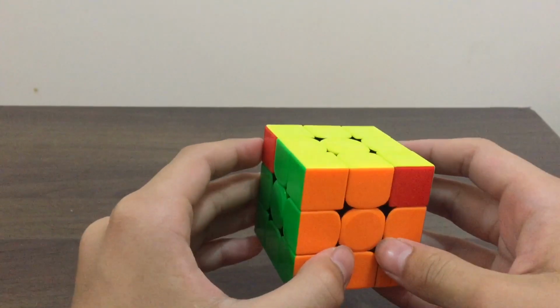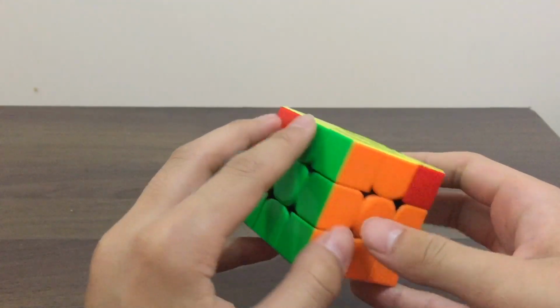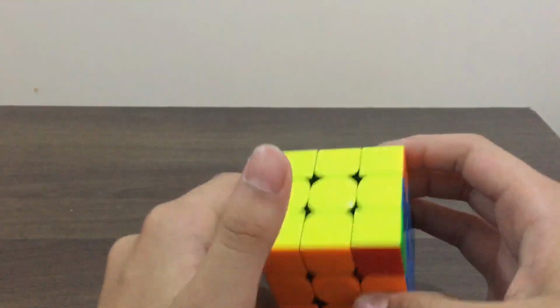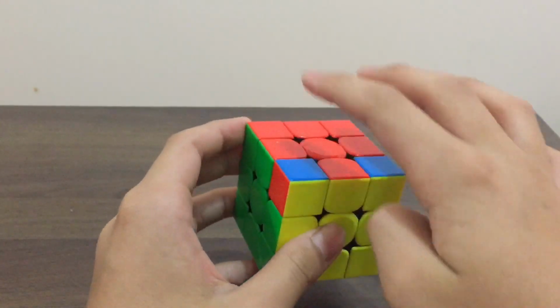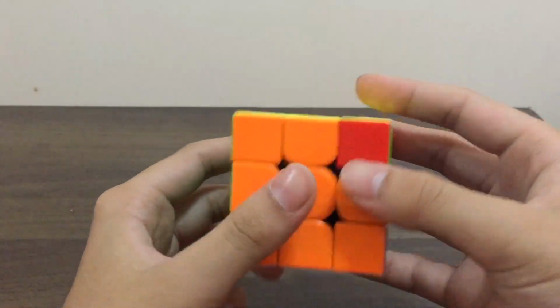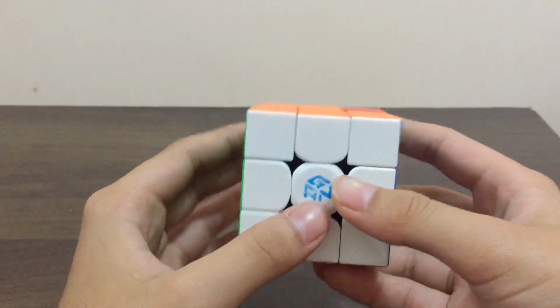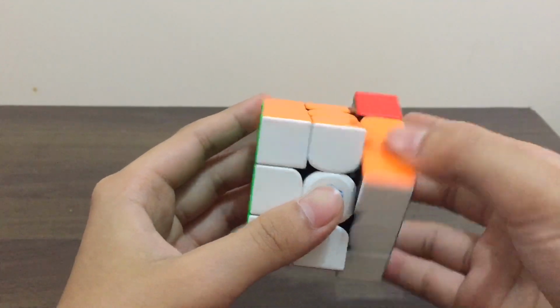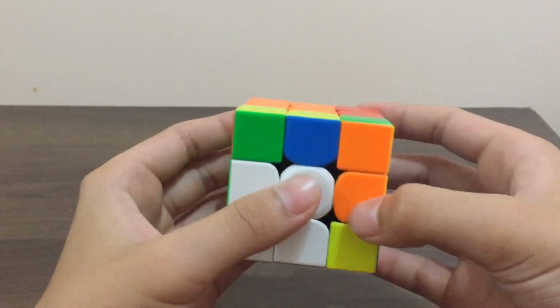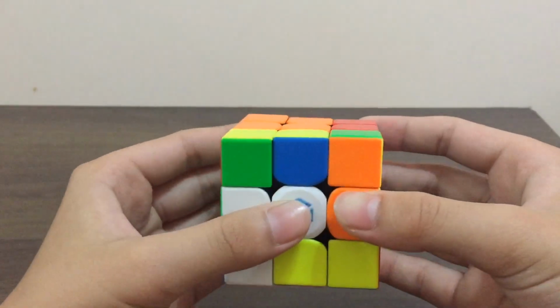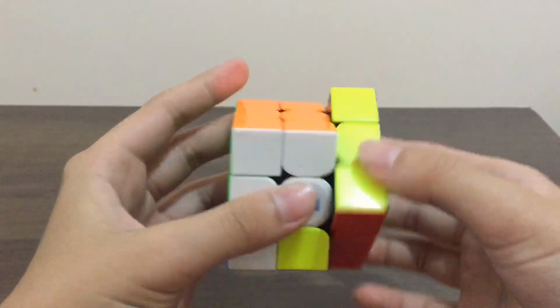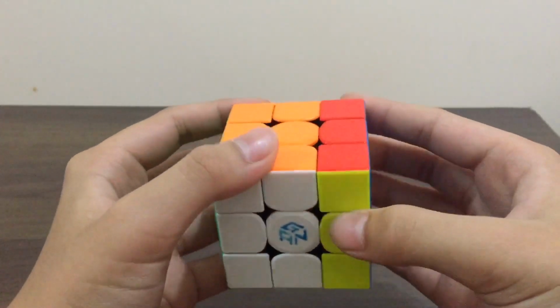This is AA perm. The way you recognize it is there's two blocks here, and the pair of headlights is facing the back. So the algorithm, you do x, which is your face down here, and you do R prime, U, R prime, D2, R, U prime, R prime, D2, R2.